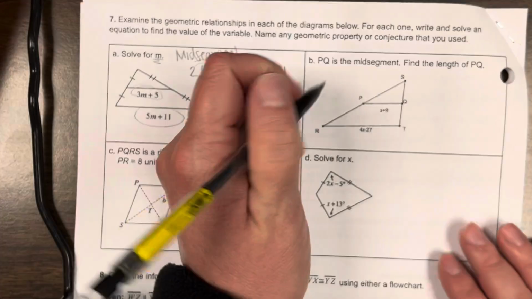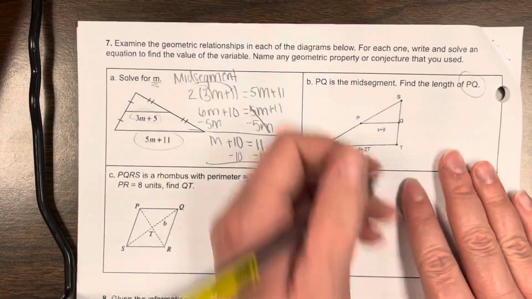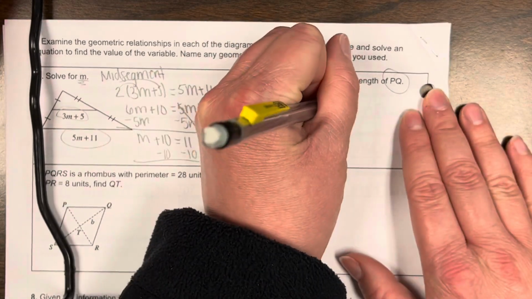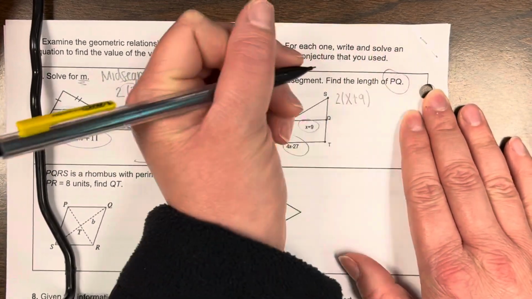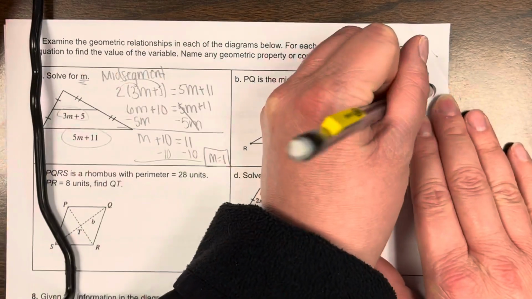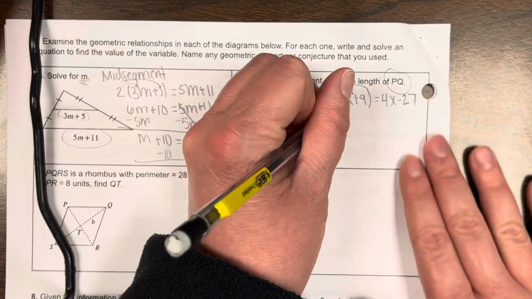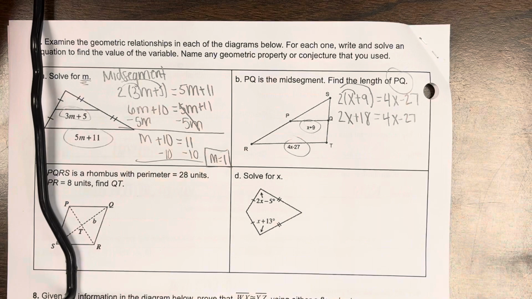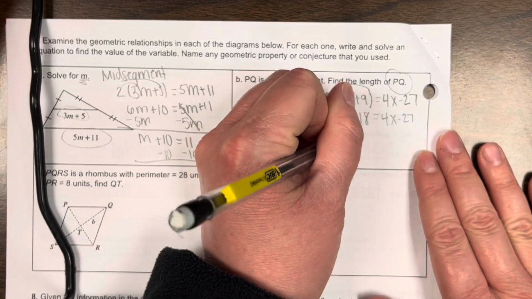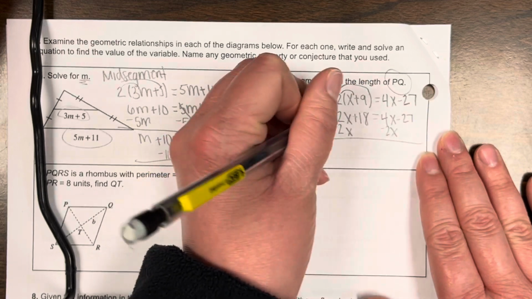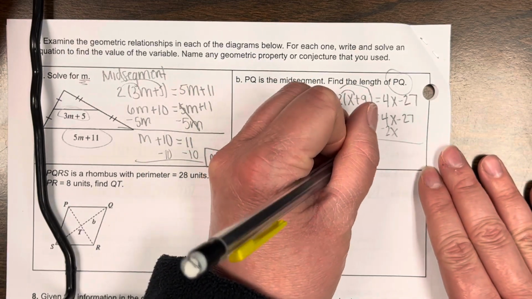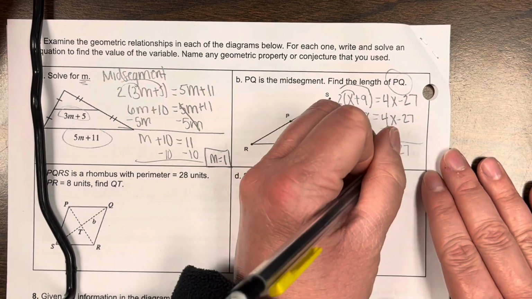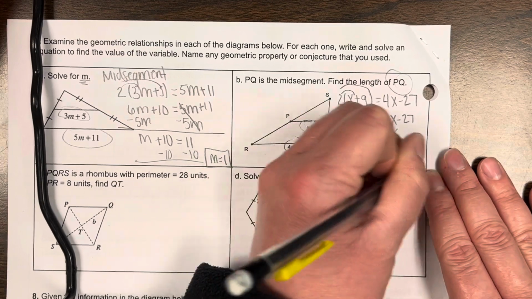So the next one is the same situation, except we are finding the length of PQ. So we're going to do this over. 2 of these equal this, so 2 times x plus 9 equals 4x minus 27. So distribute: 2x plus 18 equals 4x minus 27. And then I'm just going to take away 2x from both sides to make sure I'm working with positives, but again, you can work with negatives if you want. 18 equals 2x minus 27. I'm going to move this to the other side to get 2x alone, so plus 27 on both sides.